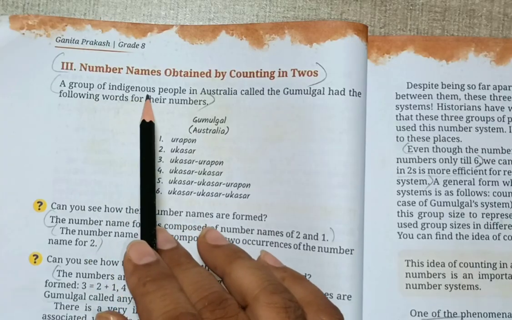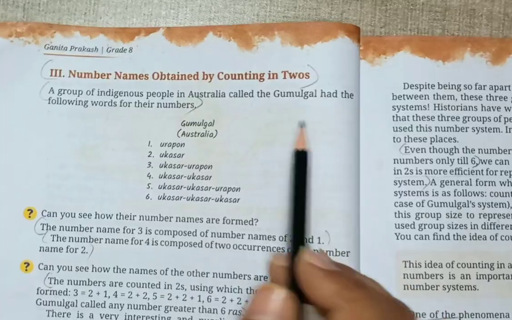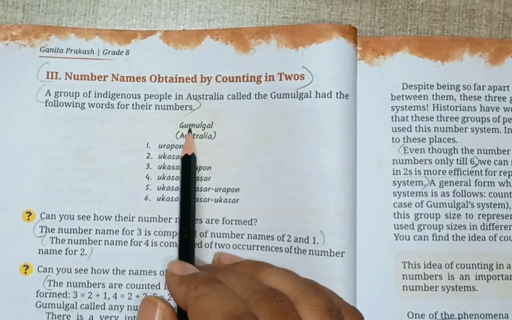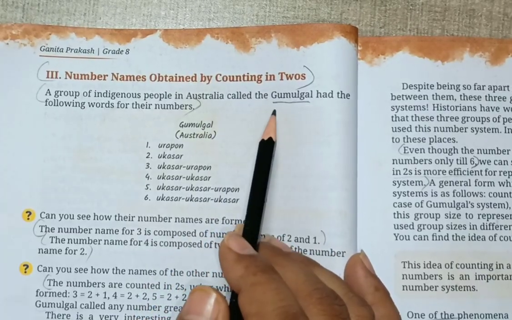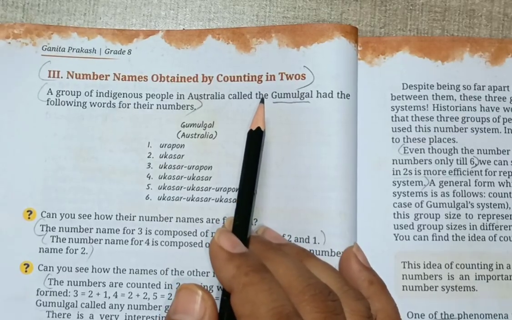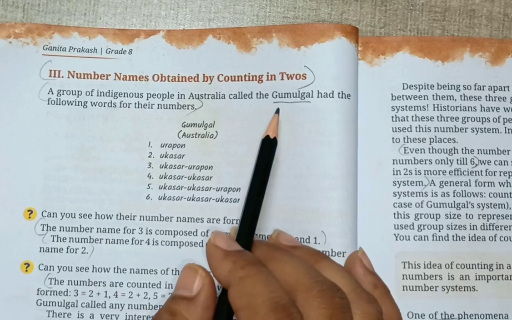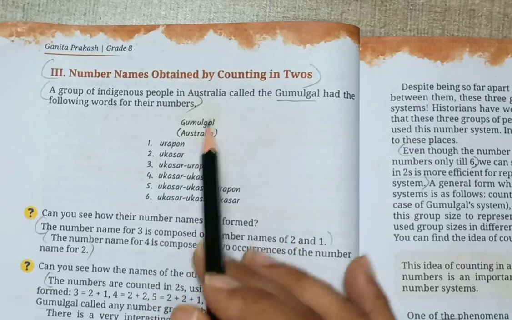A group of indigenous people in Australia called the Gumulgal had the following words for their numbers. We have seen earlier the Arab countries, then Europeans, then Indians, Indians being the first, then later the Chinese, and now Australians have also entered.